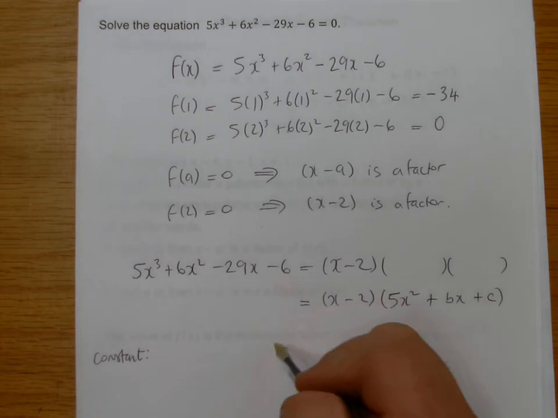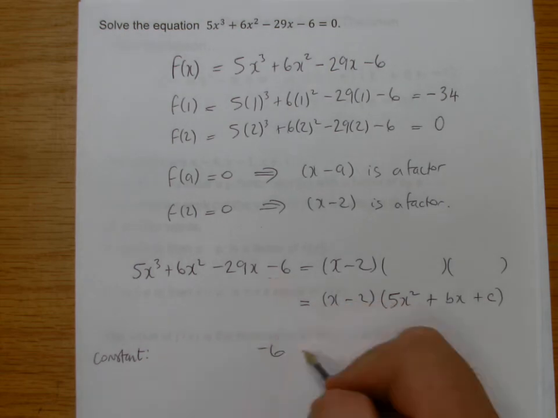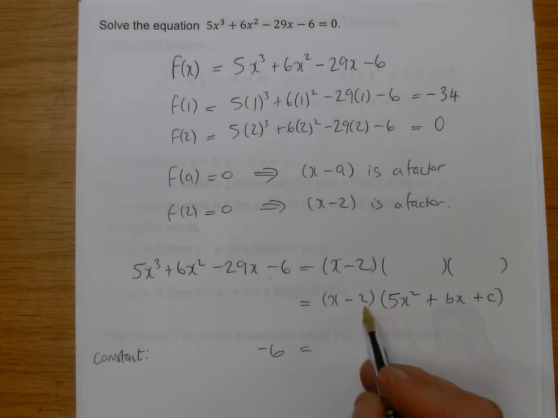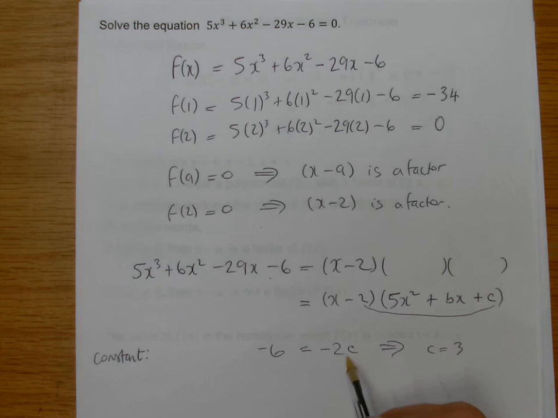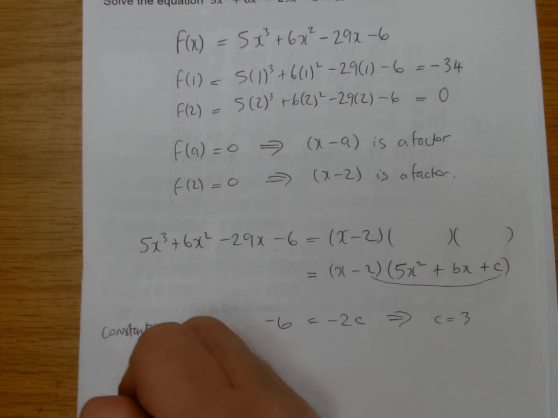So I've got minus 6 on this side. And the constant on this side, well, minus 2 times c, minus 2c. So that means for c, it's got to be 3, because you multiply minus 2 by 3 and you get minus 6. Let's compare the x squared as well.